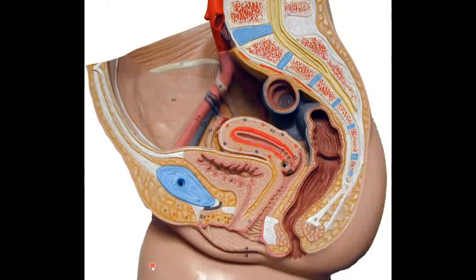And then last, certainly but not least, the female reproductive tract. Can't really see the ovaries. Maybe right here. It's hard to tell from this view. Here's the female urinary bladder and the female urethra.